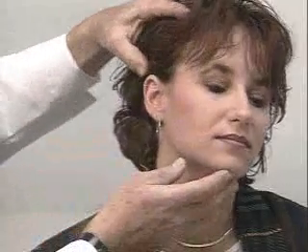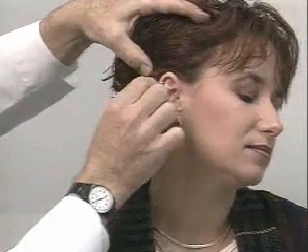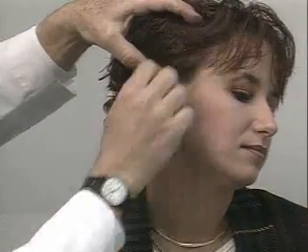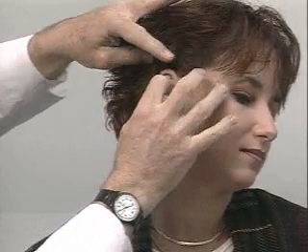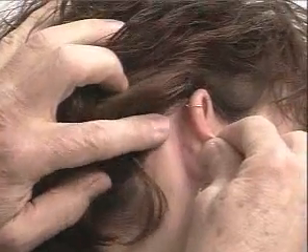Begin the examination of the ear by inspecting the external ear for redness, inflammation, in other words, swelling, tenderness, or nodules. Look behind the ear. This is a favorite place for basal and squamous cell carcinomas.